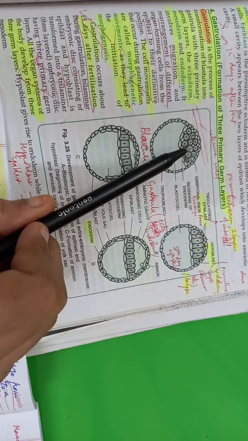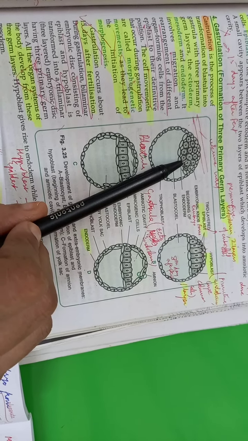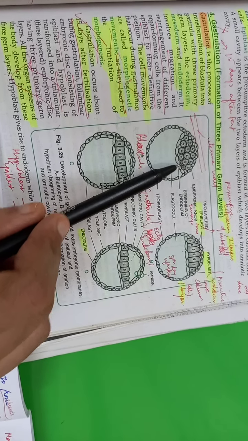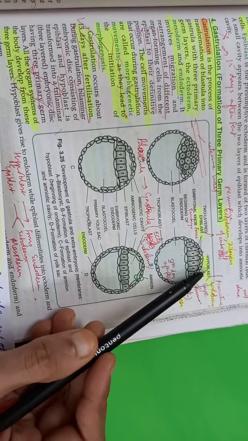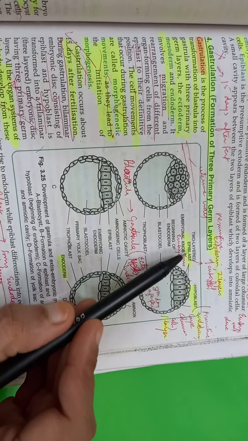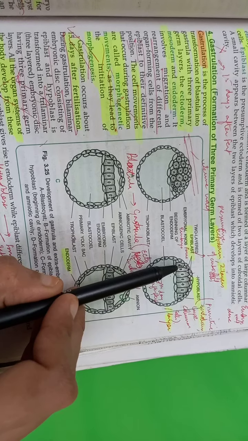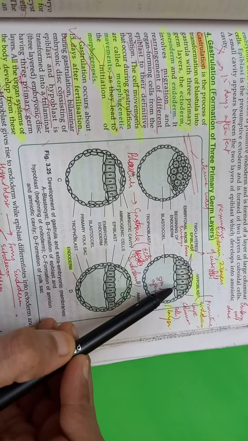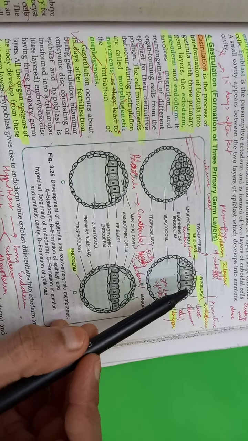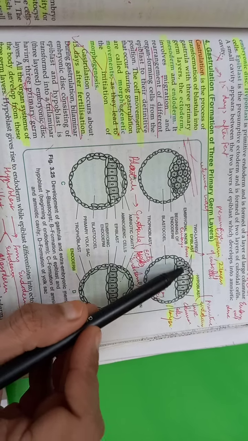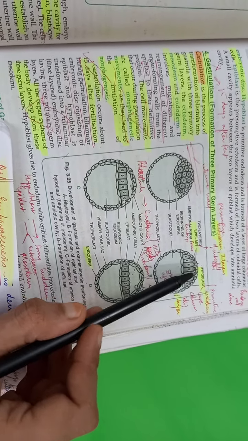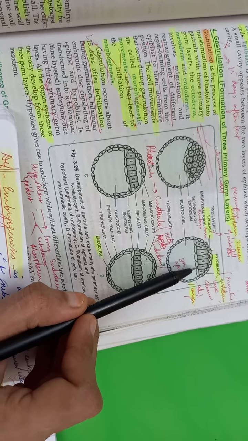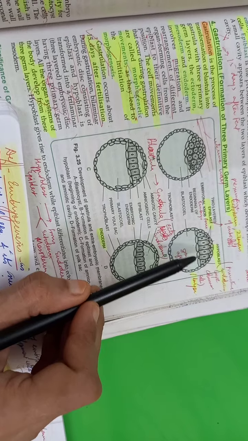All right. Now, immediately after implantation, that is by the 8th day, the cells of the inner cell mass are organized in two layers. You can see like this. The two layers are the epiblast, epi meaning above, and the other layer is the hypoblast, hypo meaning lower. Together they form a flat embryonal disc, right? The hypoblast is like a primitive endoderm, primitive meaning the first form of endoderm, and it is formed of a layer of columnar cells.